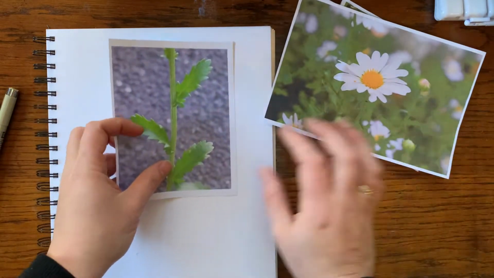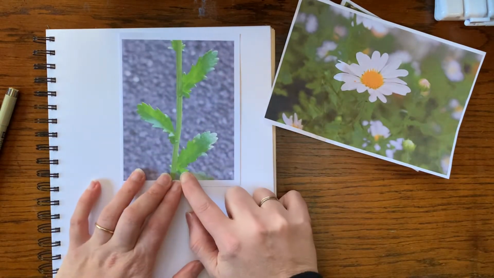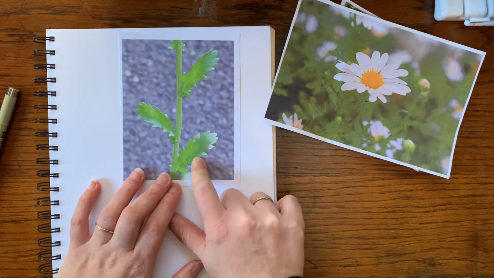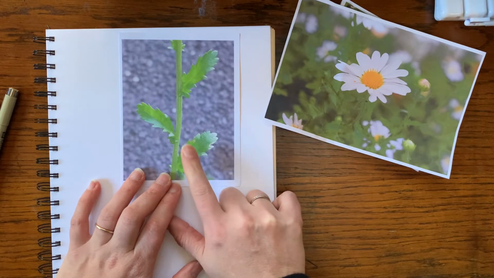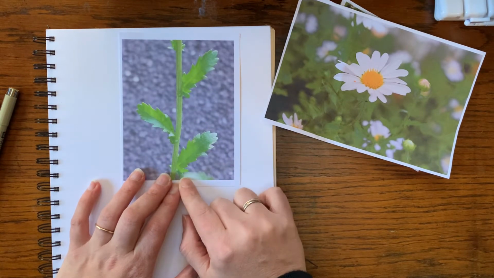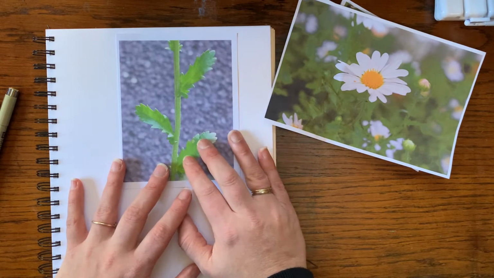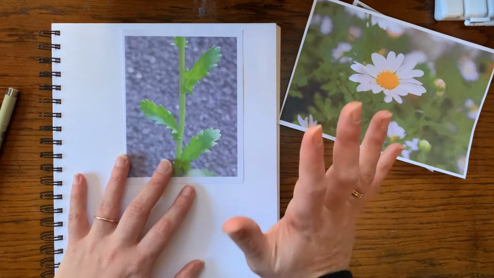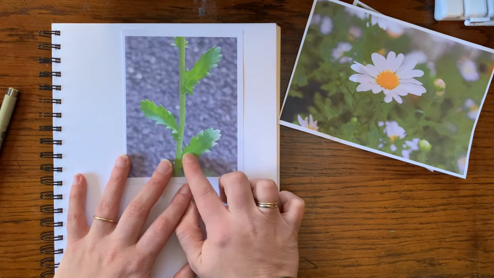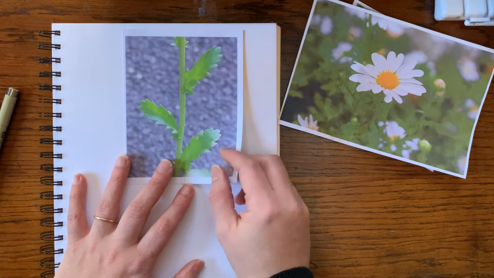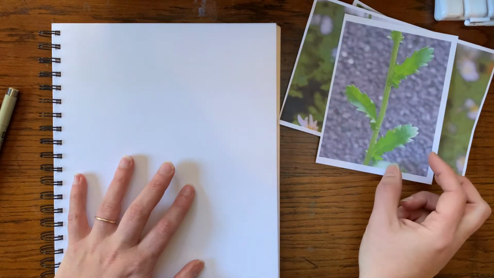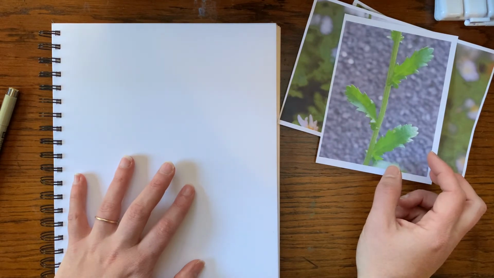And I always have a look at their leaves as individual elements. There are lots of different types of daisies, and they all have different leaves. But for the sake of this exercise, we're just going to stick to something pretty simple. You're welcome to do more research if you want to.